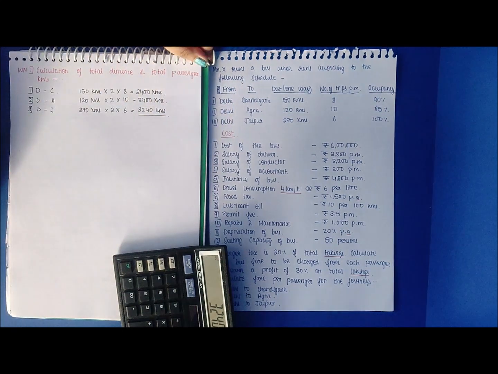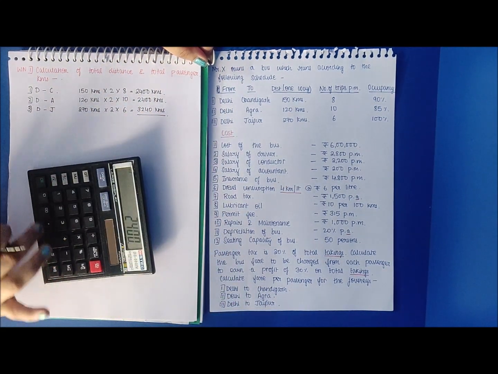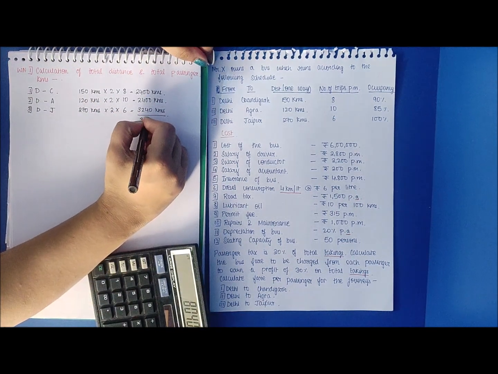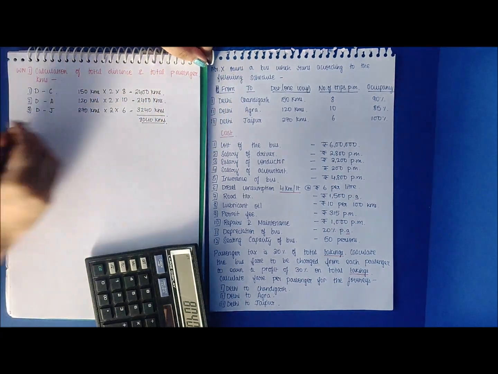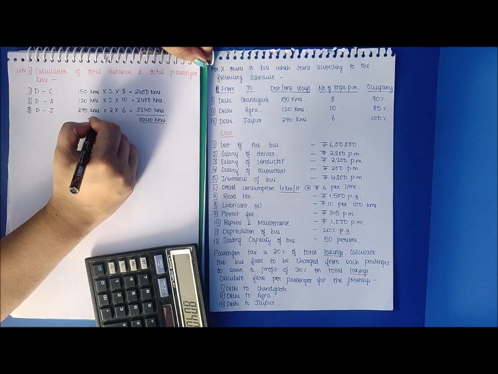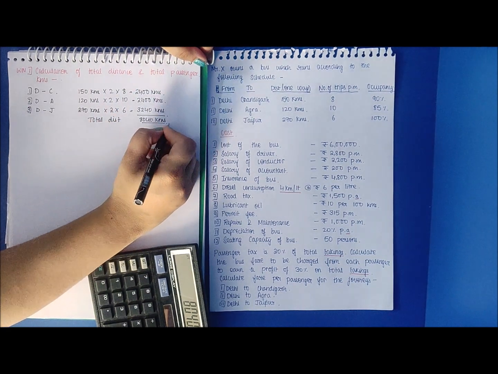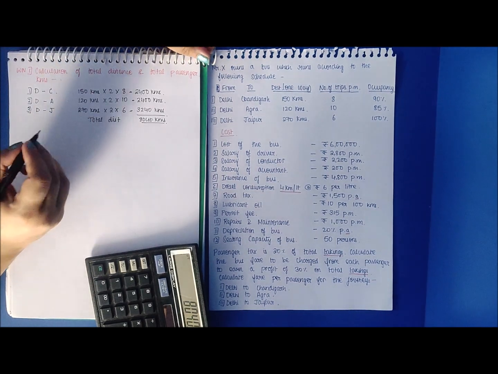So in a month, the total distance traveled would be 8040 kilometers by the bus. Now let us see the passenger kilometers.